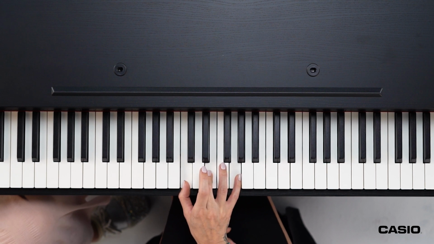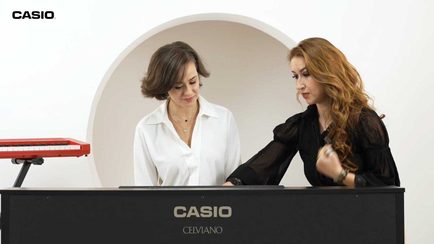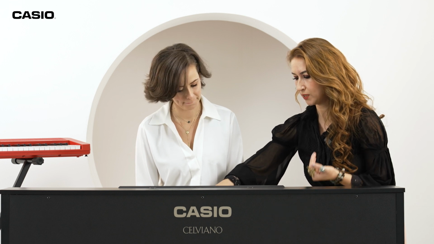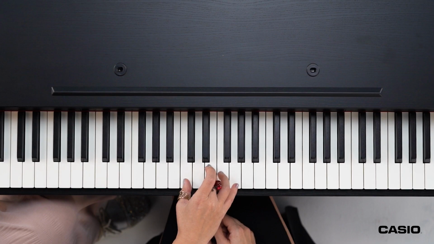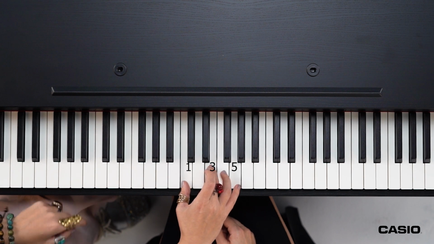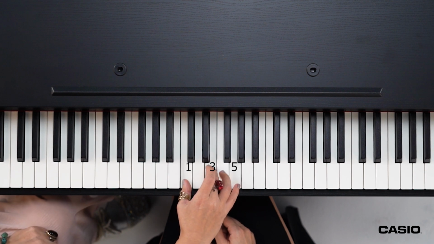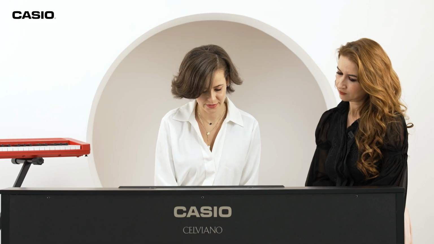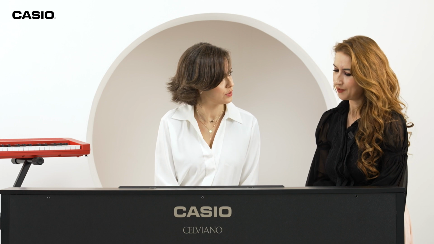Very nice. Now, let's try and create a song with these chords. We're going to go for each beat. 1, 2, 3, 4. 1, 2, 3, 4. 1, 2, 3, 4. Nice.